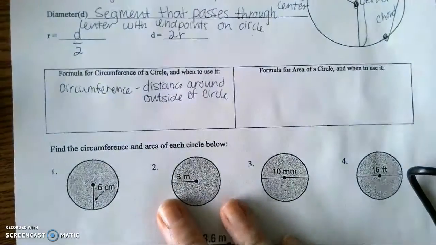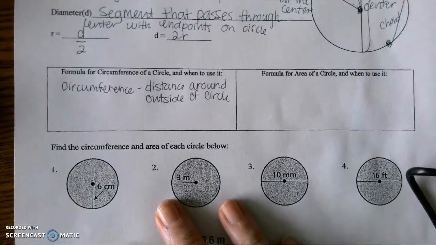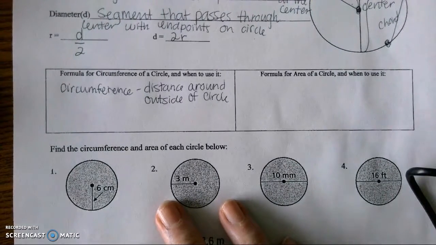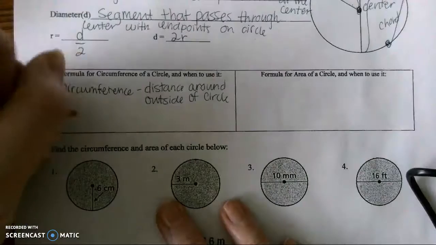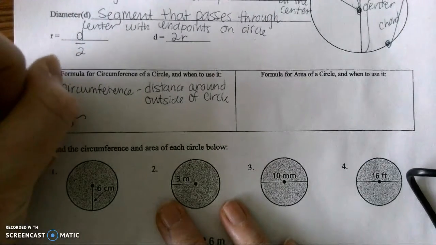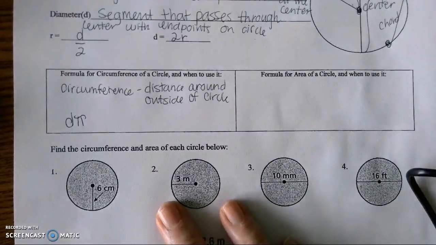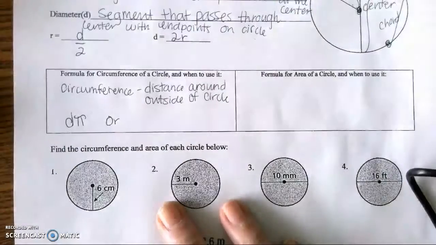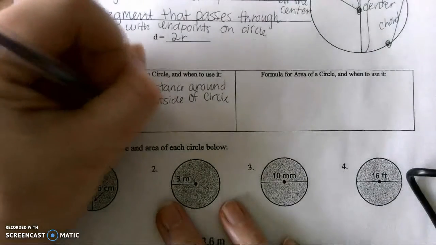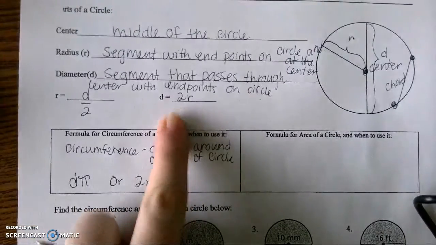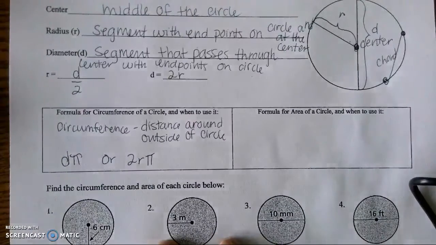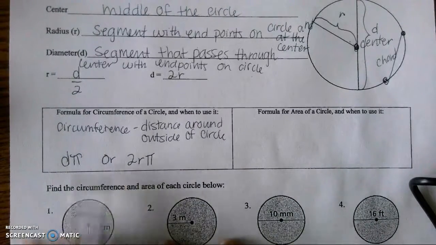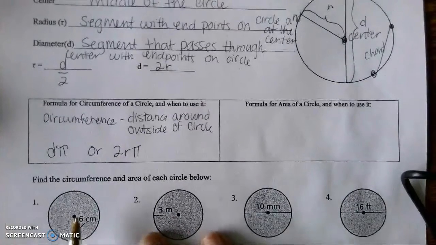Okay, so the circumference formula can actually be written two different ways. One way is written with the radius and one way is written with the diameter. So you can take the diameter and multiply by pi. Or, if you're given the radius, you can take 2 times the radius, which we talked about up here, which is just the diameter, and multiply by pi. So either way, you're really multiplying diameter times pi.